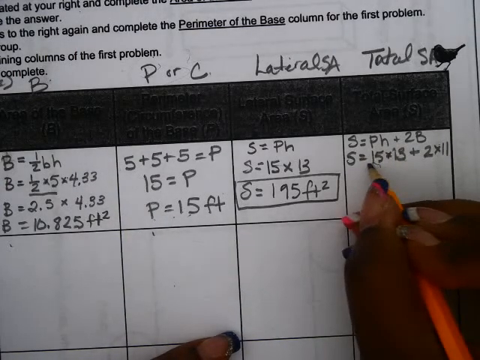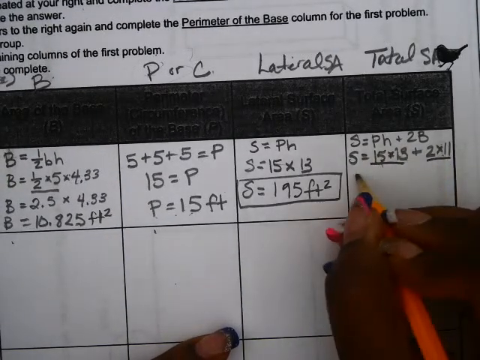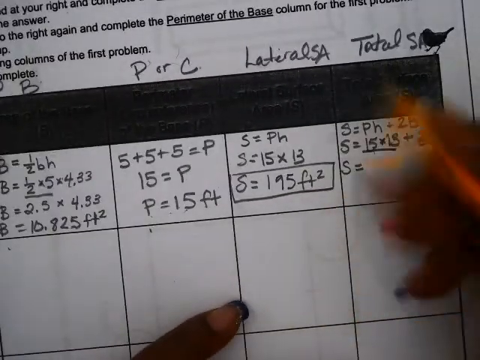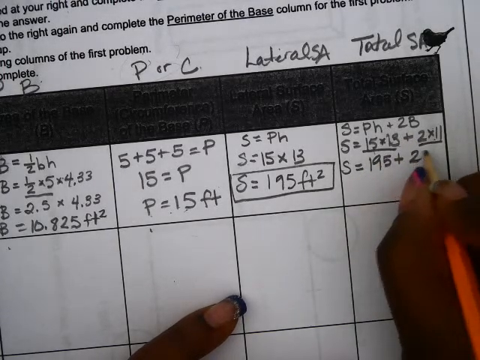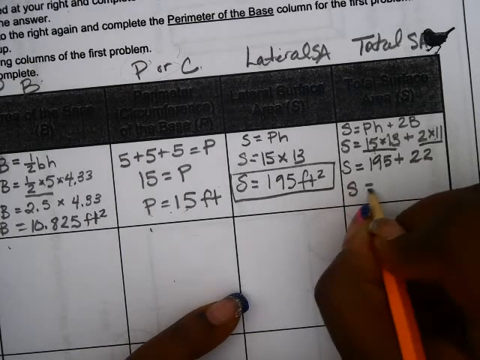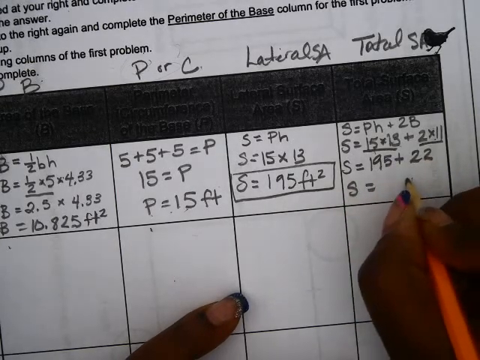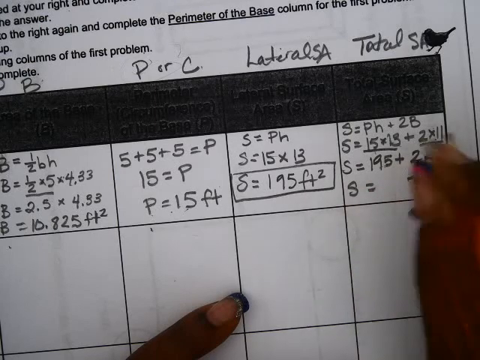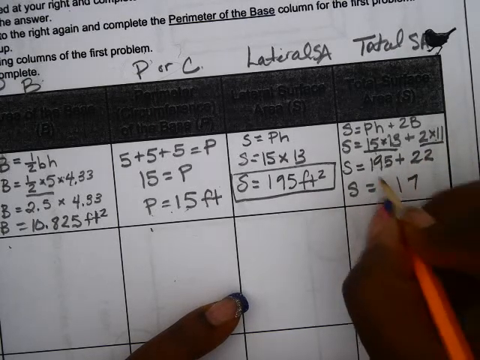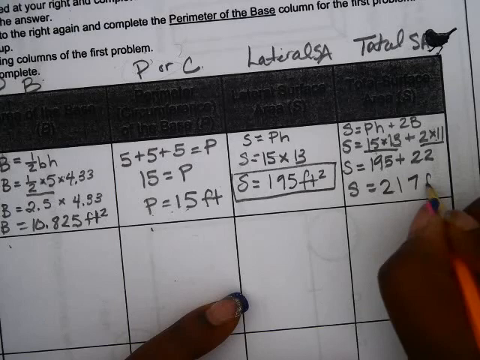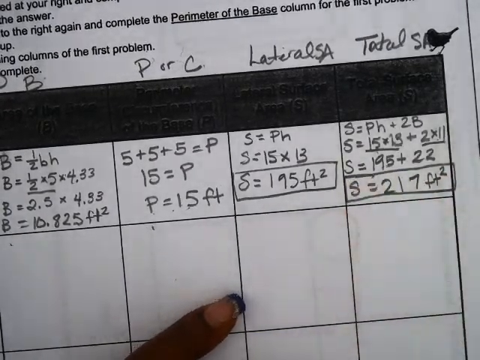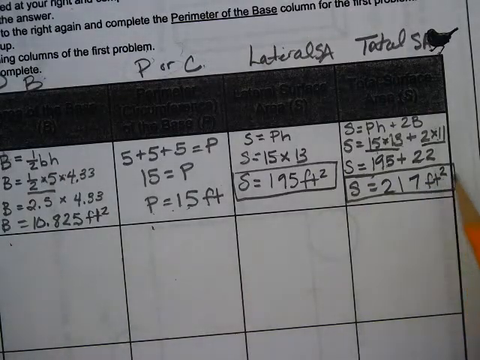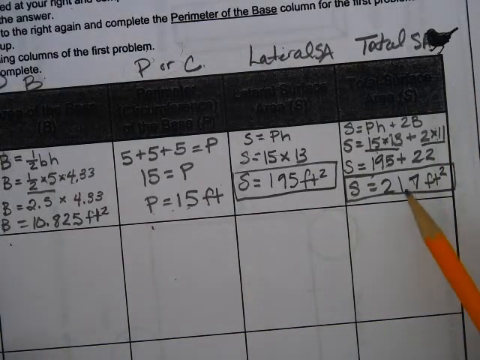So now we do order of operations, which tells us to multiply from left to right. 15 times 13, we already knew that from this previous answer, 195, plus 2 times 11, which is 22. We want to add those 2 numbers together. 5 and 2 is 7. 9 and 2 is 11, and then 1 plus 1 is 2. So 217 feet squared.